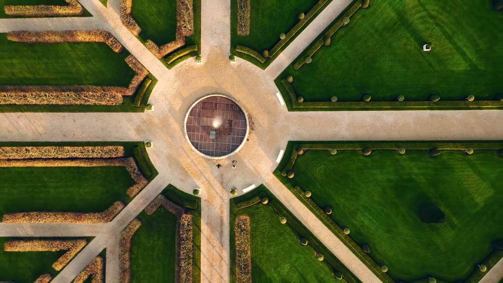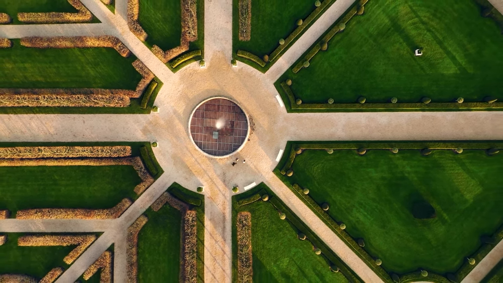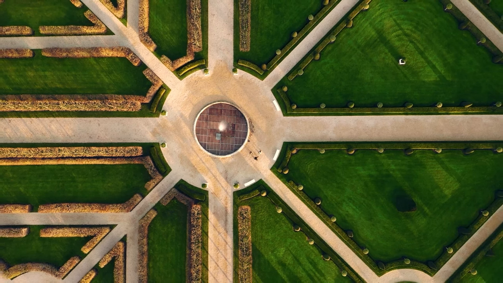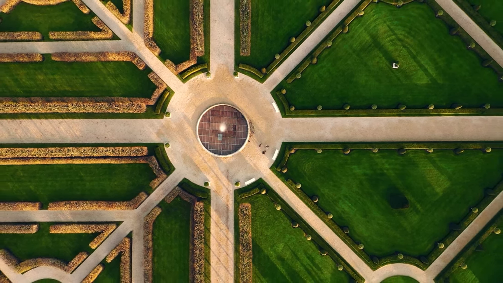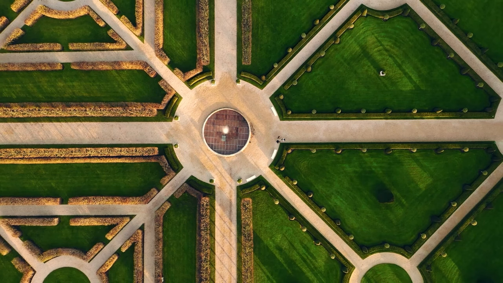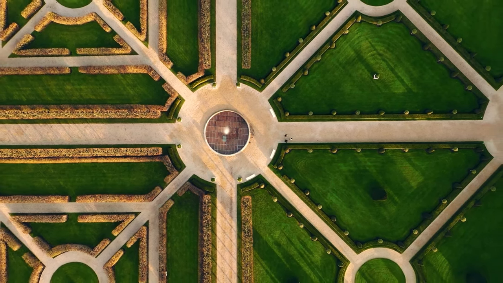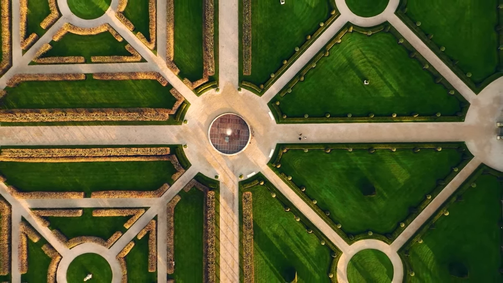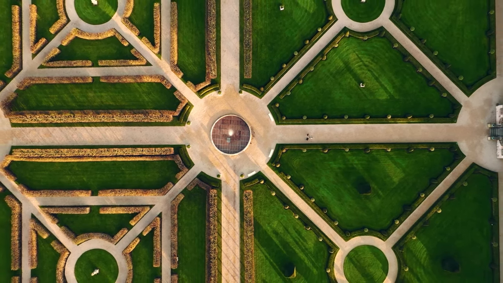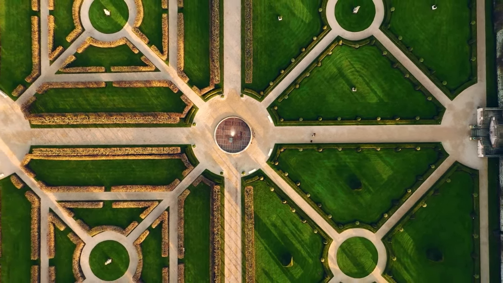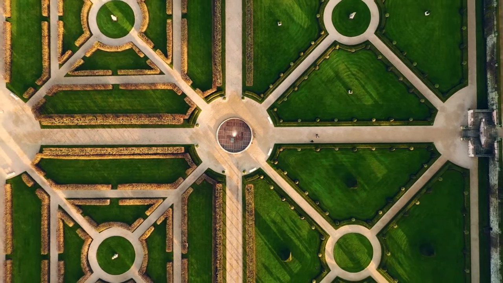You can also use line to create focal points or places of emphasis. By having converging lines come to a point, all the lines focus your eye and your movement to that one spot. And that can often be used for a statue, maybe a special tree, or a water feature of some kind. So you can direct everyone to this place of focal point and emphasis.